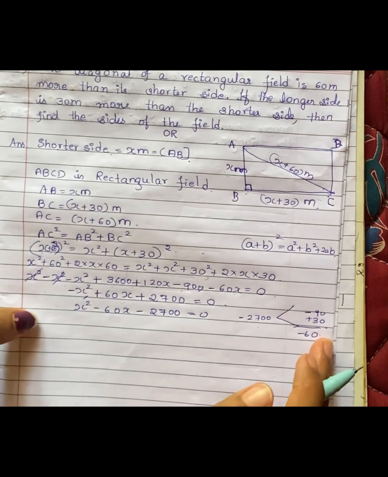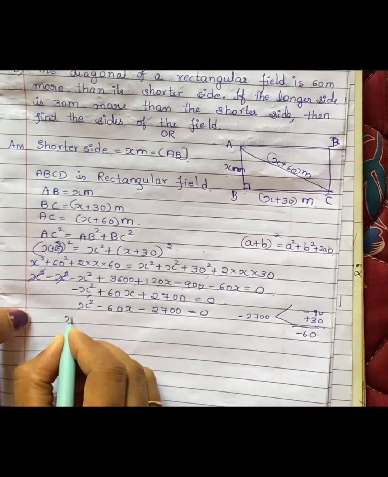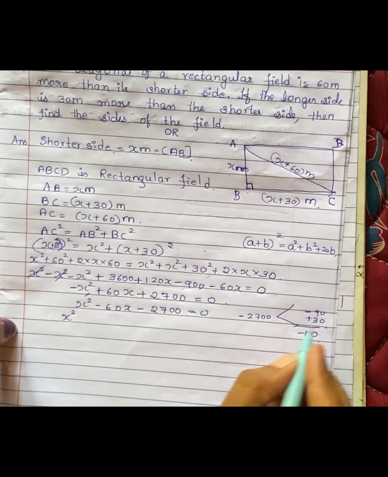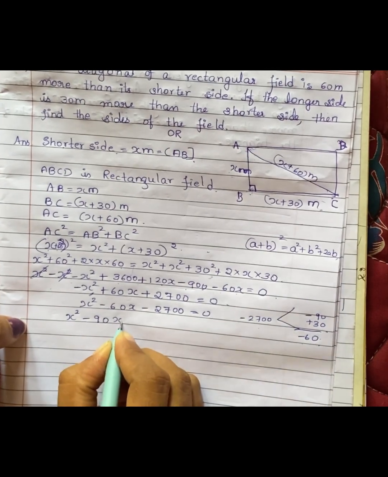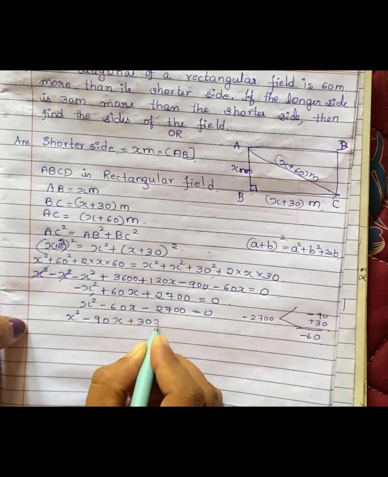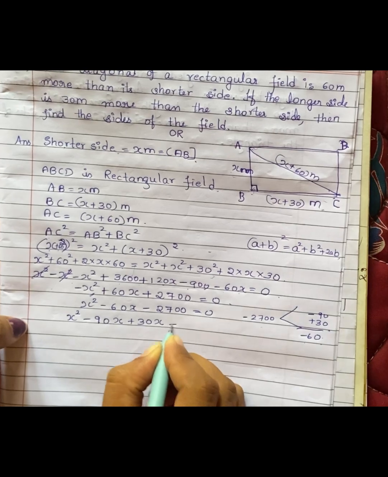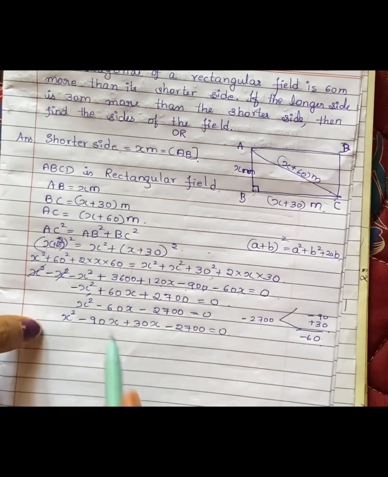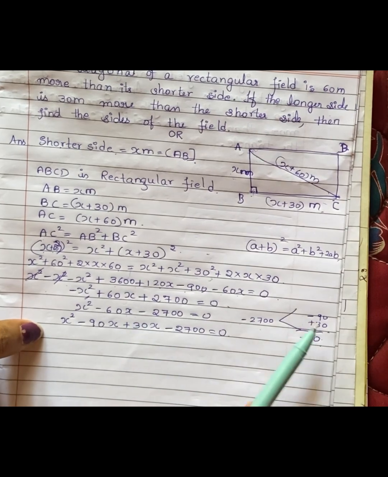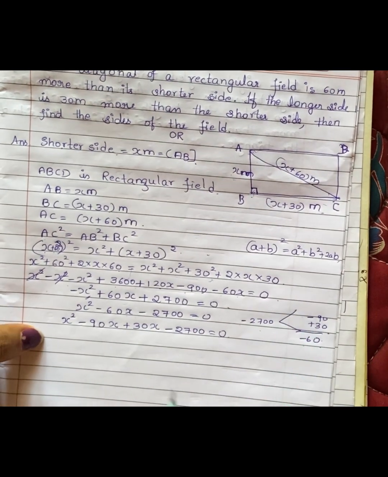So I'll substitute these values in the equation: x square minus 90x plus 30x minus 2700 is equal to 0. Instead of 60x I just replaced it with these two values.